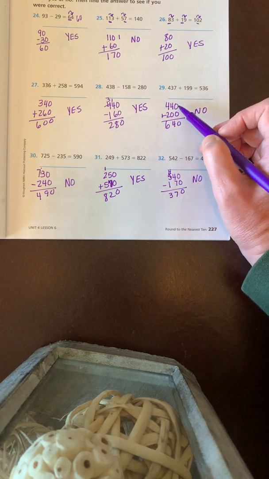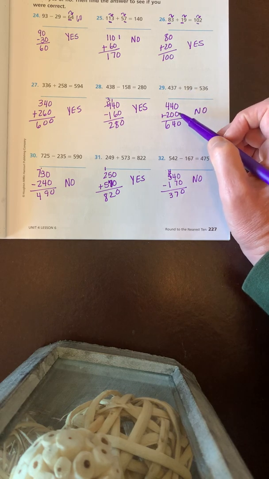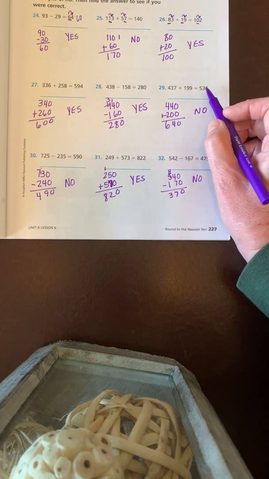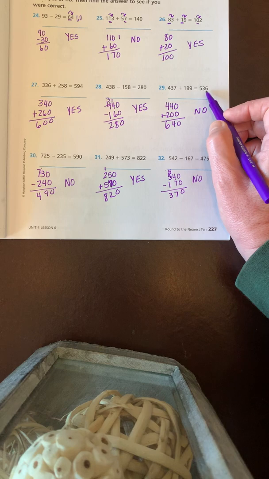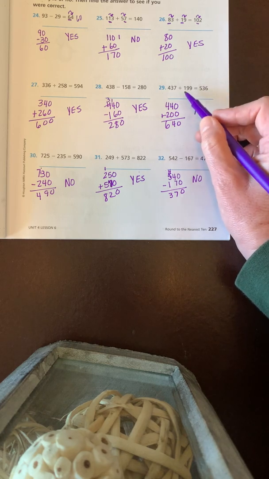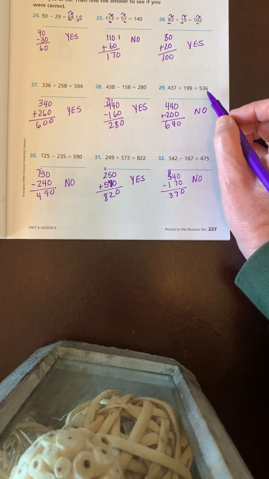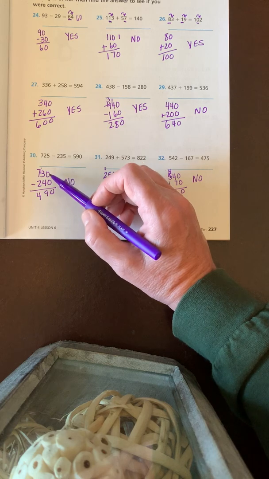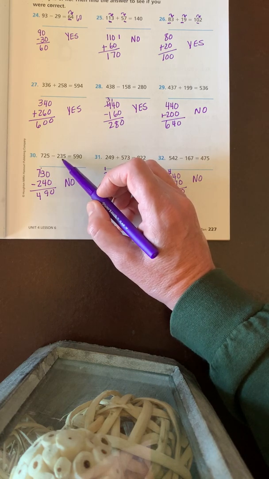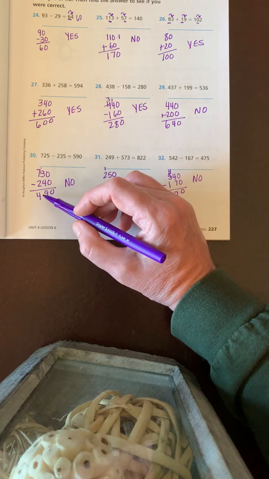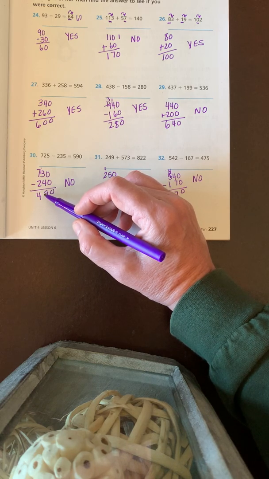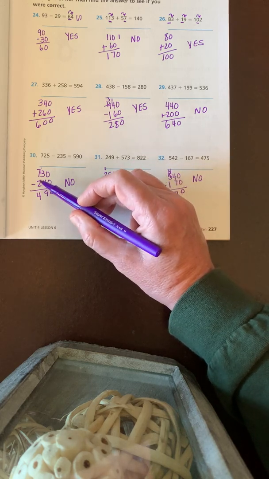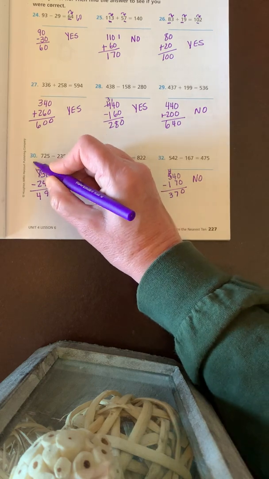29, round that to 440 plus 199, you can round to 200. The sum would be 640. This would round to 540. That's not reasonable because they made a calculation error somewhere and they're 100 off. So the answer is no. Round 725 to 730, subtract 240, you would get 490. So this is no. This is not reasonable. They must have made a mistake here and not borrowed like they needed to.